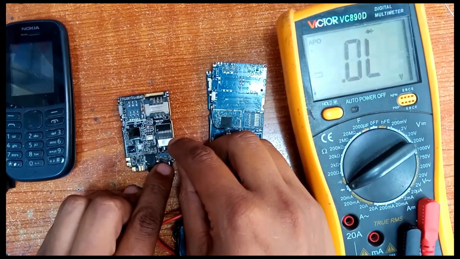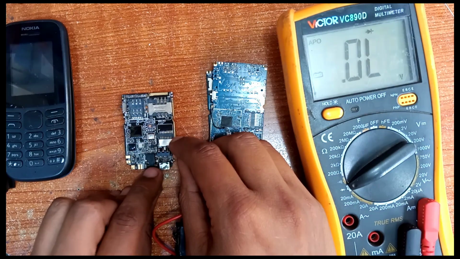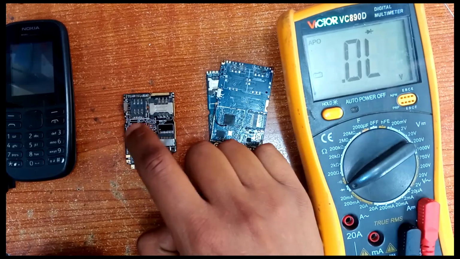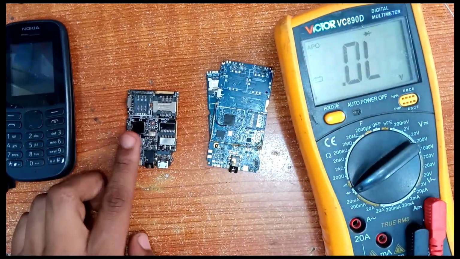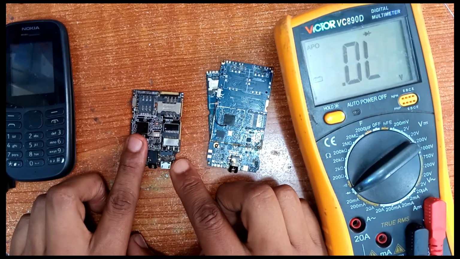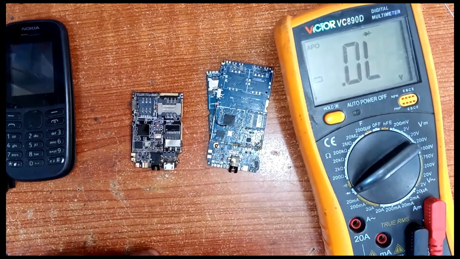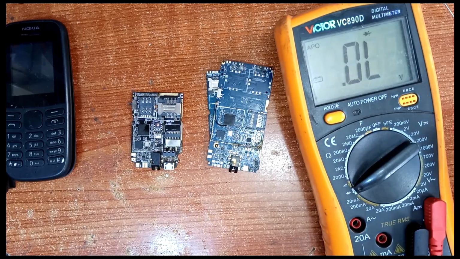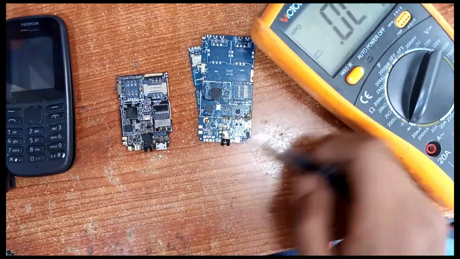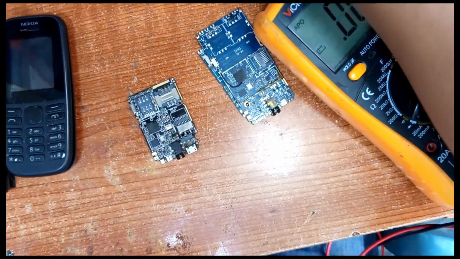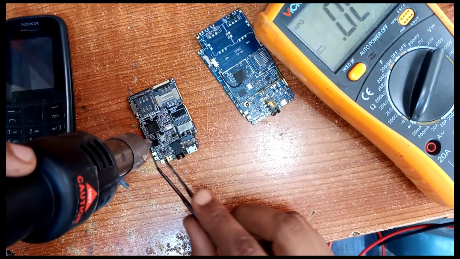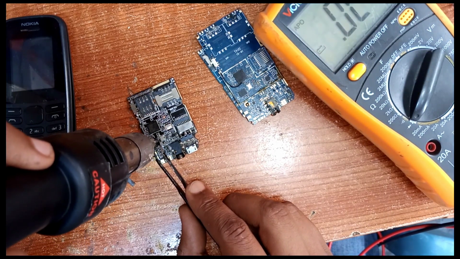So we will connect the plus to the plus and the minus to the minus. As you see, the IC is too hot, and it has smoke over it. So this IC is a shorted IC. I have to change this IC with a brand new IC, and let's see if the phone can turn on or not. So I'm going to use my paste and pick this IC from the board.